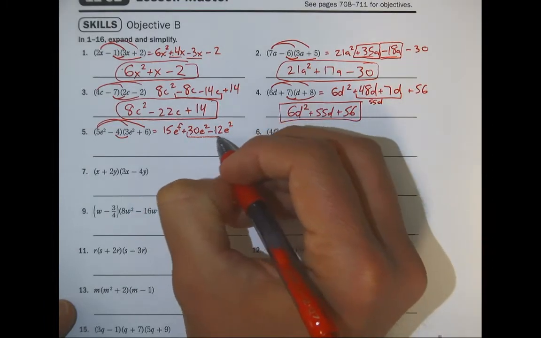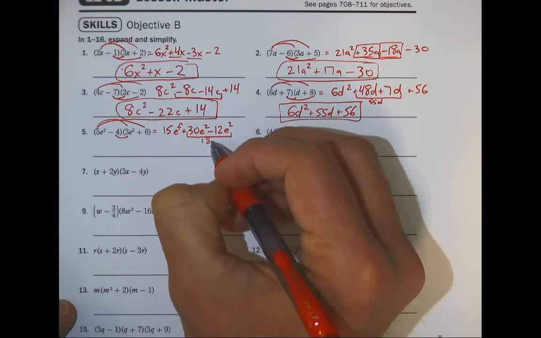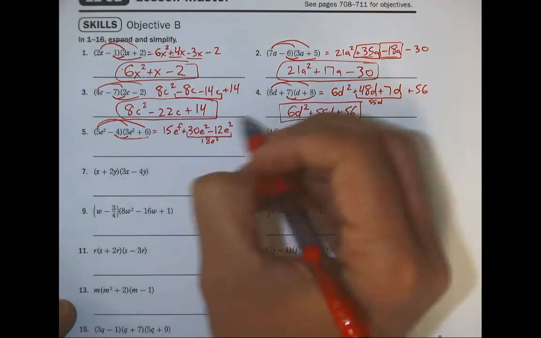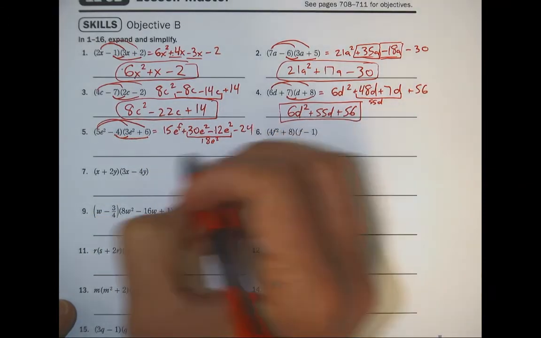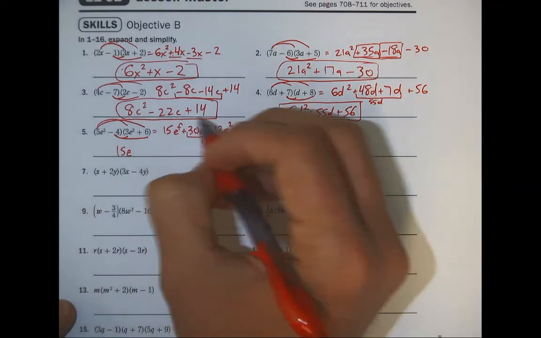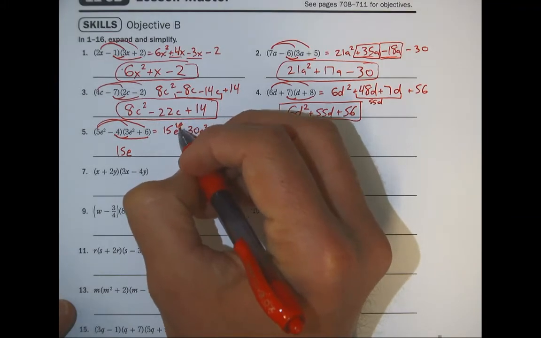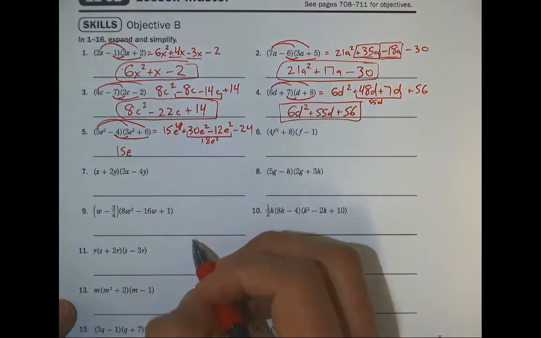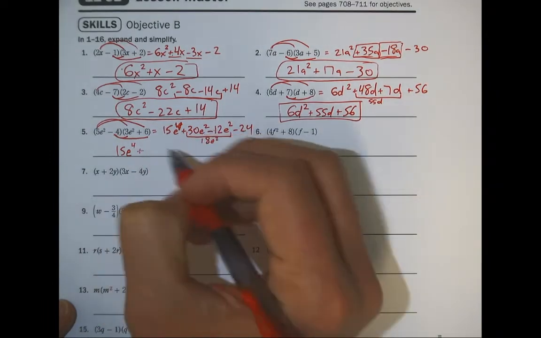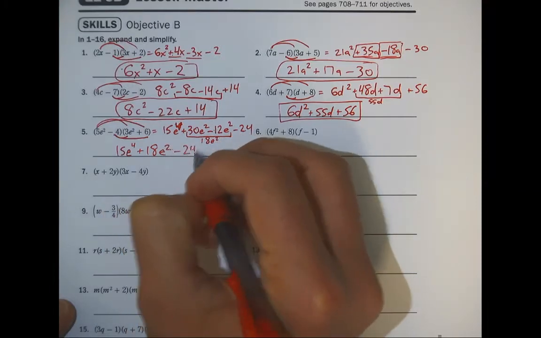So these two will go together. 30 minus 12, that'll end up being an 18e squared. And negative 24. So final answer, 15e. I noticed I wrote an F here instead of a 4. So what happens when you're trying to talk and write at the same time. So e to the fourth plus 18e squared minus 24.